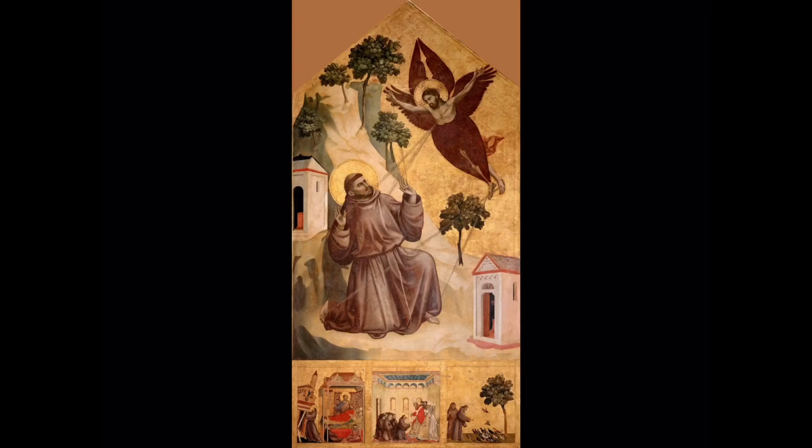I will talk about a painting by the Italian painter Giotto today. San Francis receiving the Stigmata. San Francis is a Christian saint who lived during the end of the 12th and the beginning of the 13th century. He is the founder of the Franciscan order.